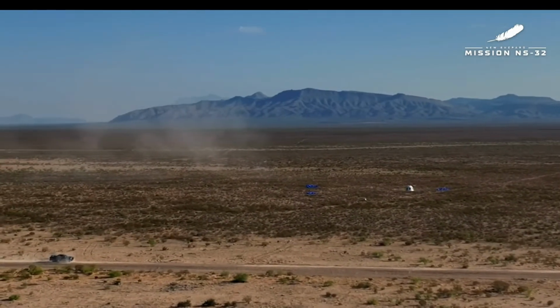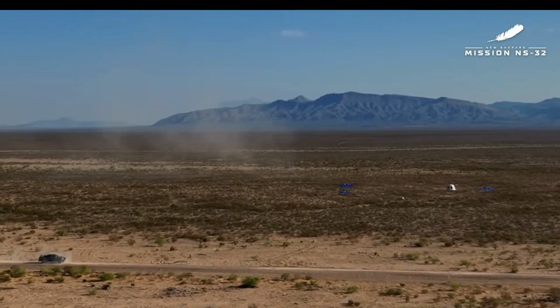What an easy recovery this looks like. Yeah. Close to the road, little off-roading needed.